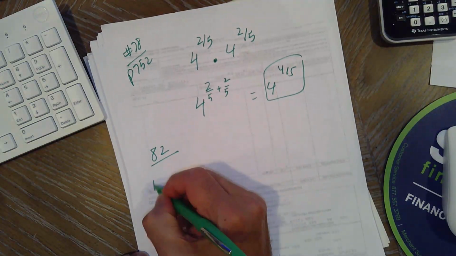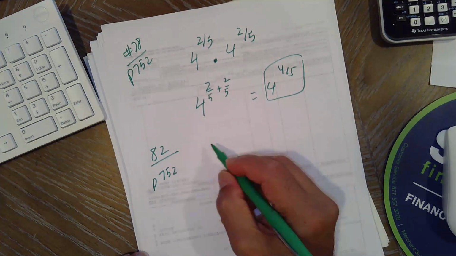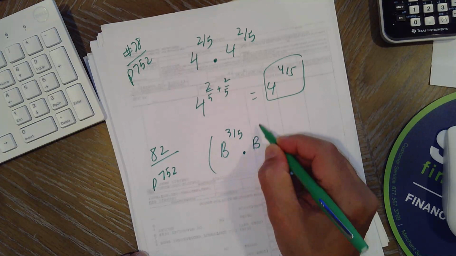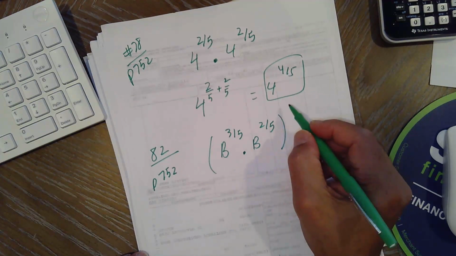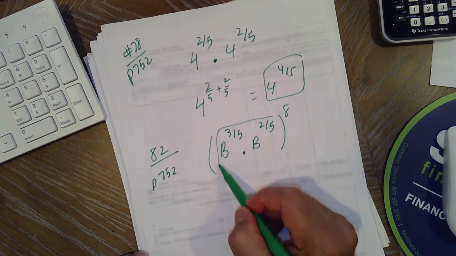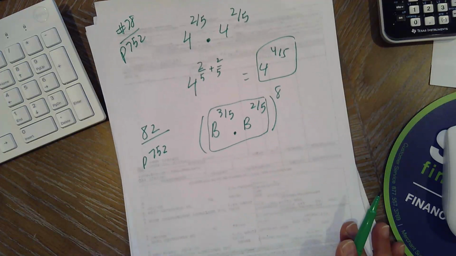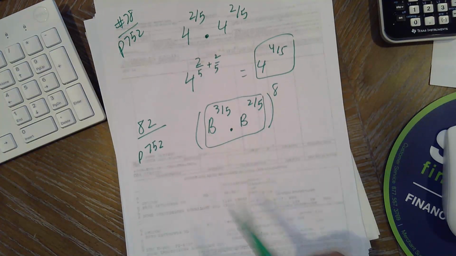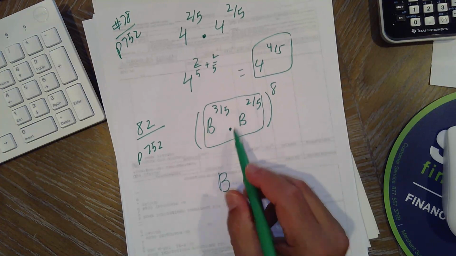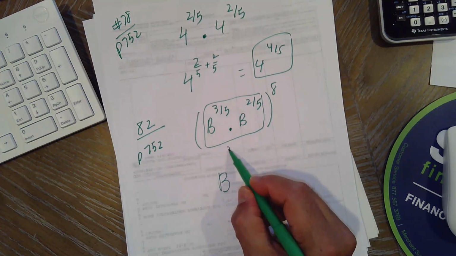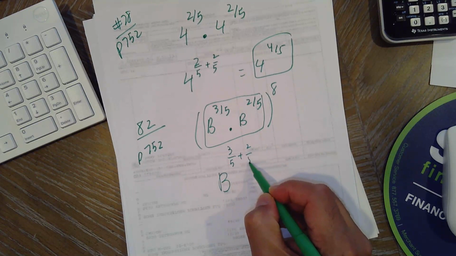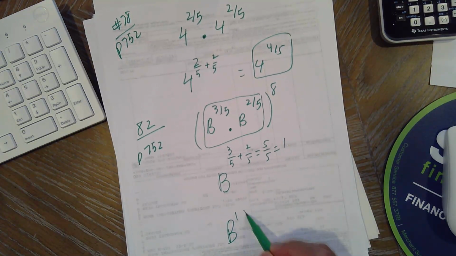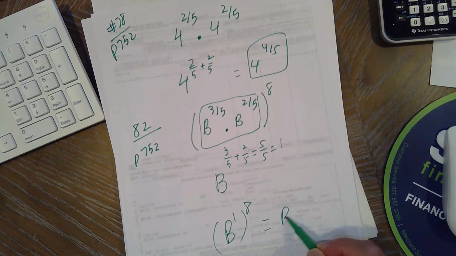82 from that same page. b to the 3/5 times b to the 2/5, all to the power 8. Now we always have to try to do something about what's inside the parentheses before we go on the outside. Since the bases are the same, we keep the base and add the exponents. 3/5 plus 2/5 is 5/5, which is 1. So it's b to the 1 to the 8, which is b to the 8.